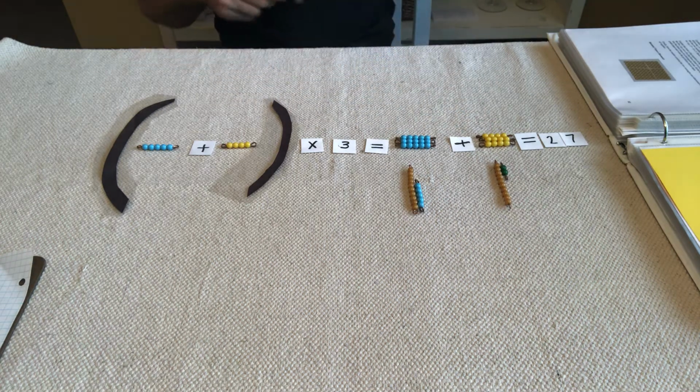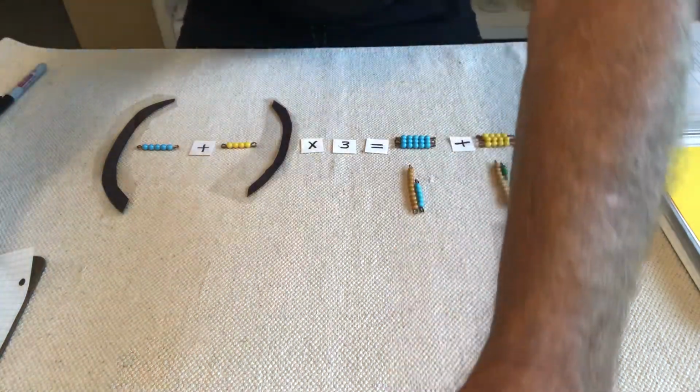That's the first lesson in the multiplication of binomials and trinomials.